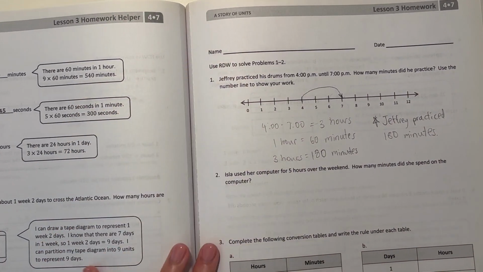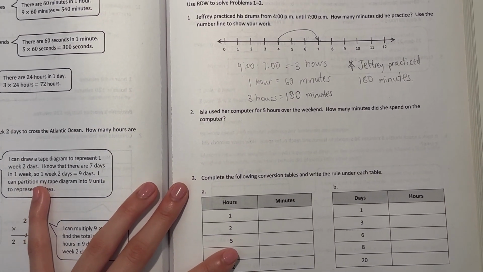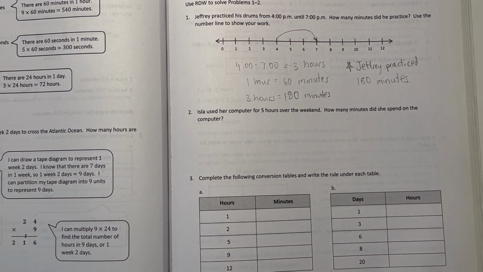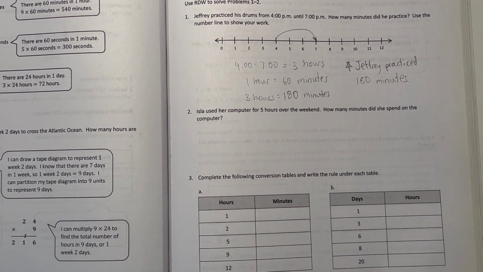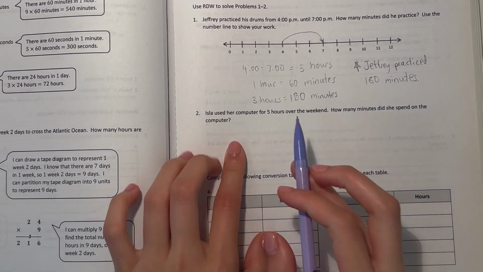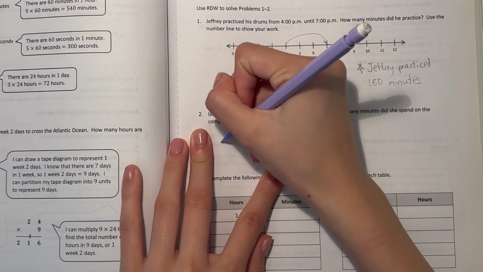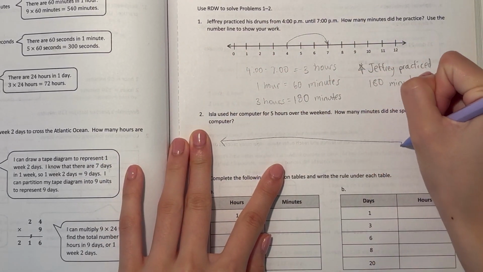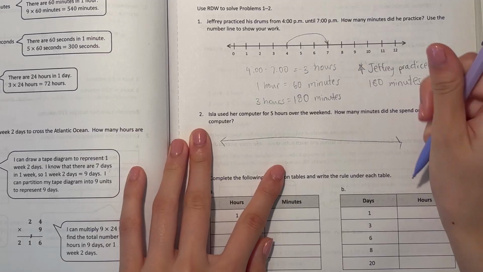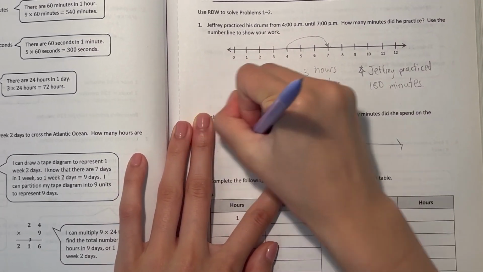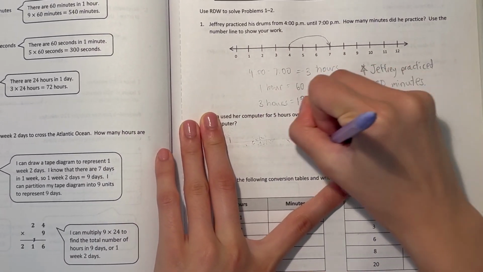Good job, Jeffrey. Now number 2 is Isla used her computer for 5 hours over the weekend. How many minutes did she spend on her computer? Let's make a number line like they did. Actually, wait, hold on. You don't need a number line for that. It's 5 hours. They don't give us a time.